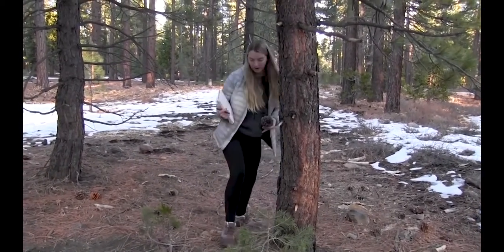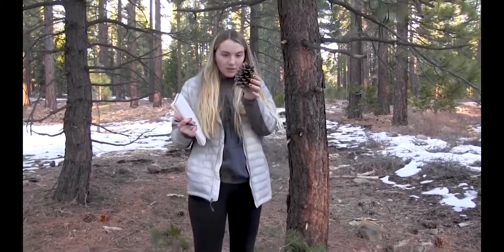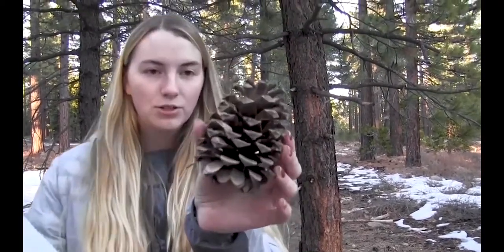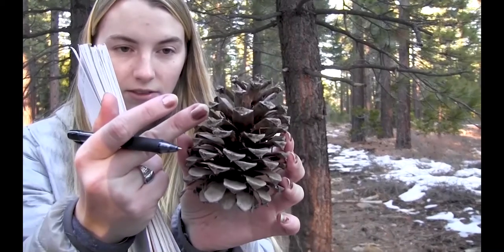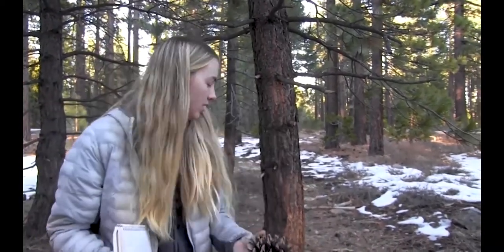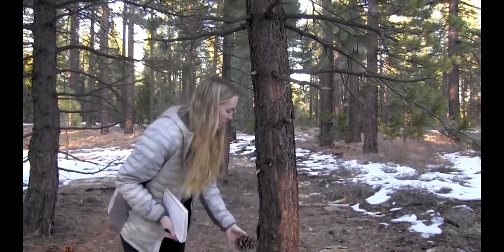I can tell you what type of pine it is by looking at the pine cones. See if I can show this to you, the spines on the end of the pieces of the pine cone, they stick out. So this is a prickly Ponderosa cone. So this is a Ponderosa pine tree.